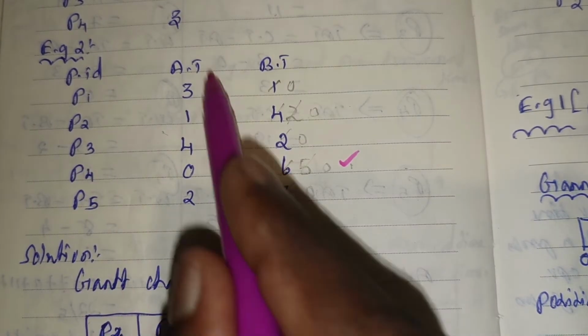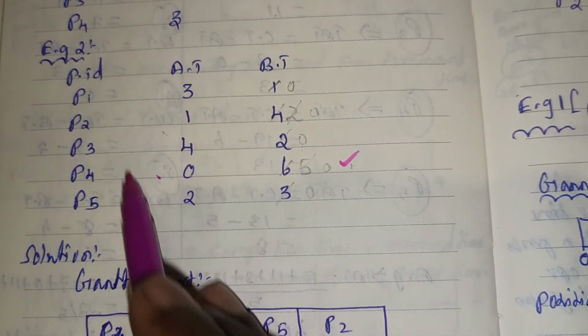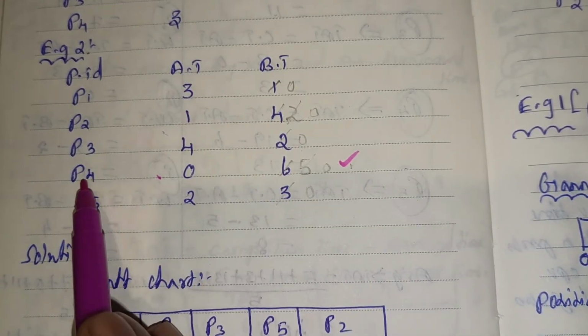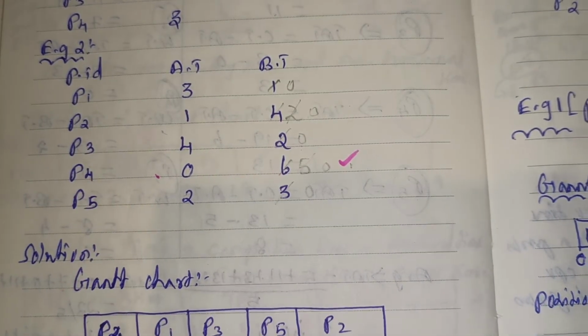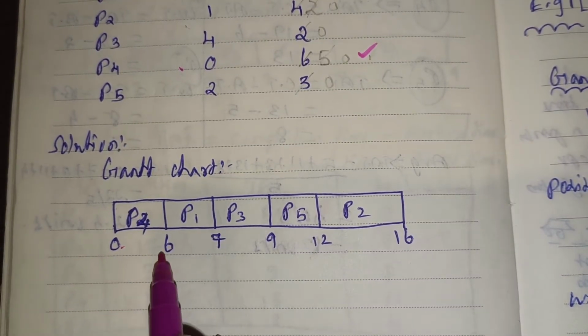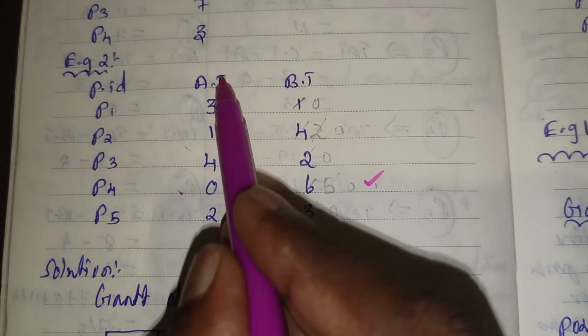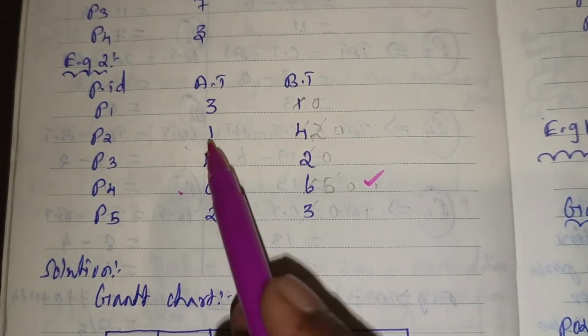Now you don't need to check any of this because all the processes have arrived before P4 completed its task. At what time has P4 completed? It starts at 0, ends at 6. You can check that. Now you can check that all the processes arrived before 6. You can check it.